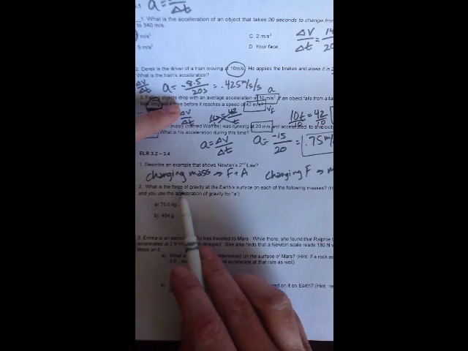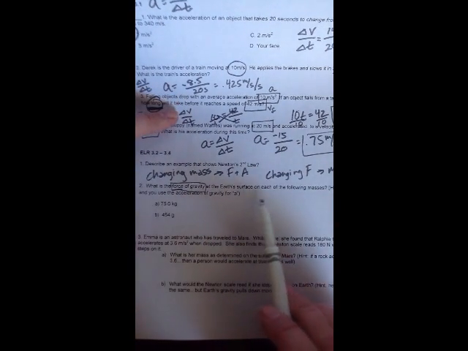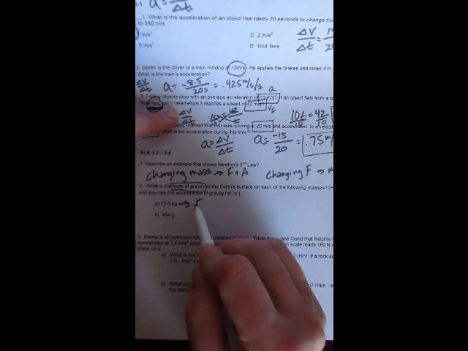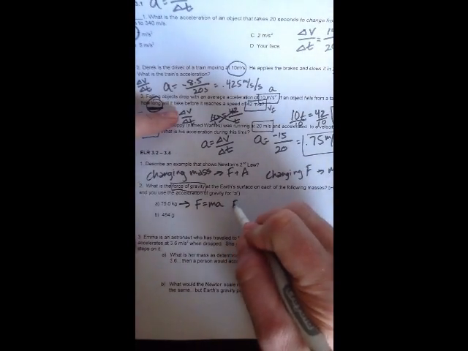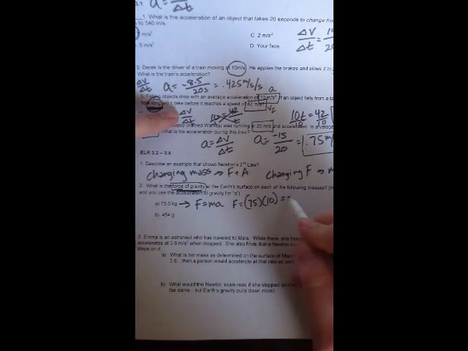All right, what is the force of gravity? So I'm figuring out a force here at the Earth's surface on the following masses. I know that F equals ma. My first step is to write out the formula. So force equals mass times A. Now if the force is caused by gravity, A is going to be 10. So I get 750 newtons.